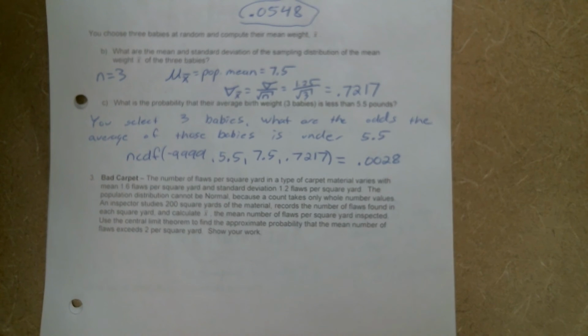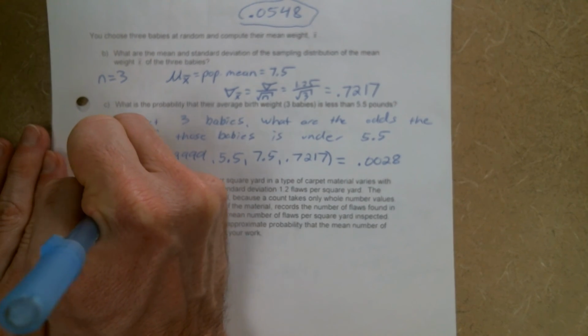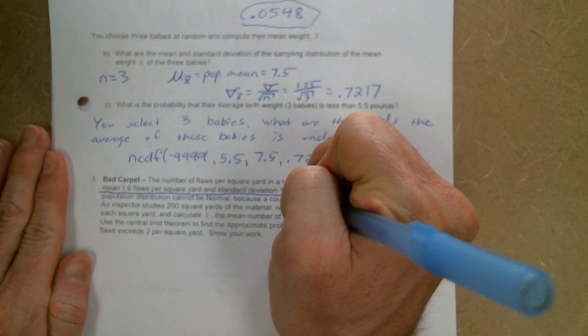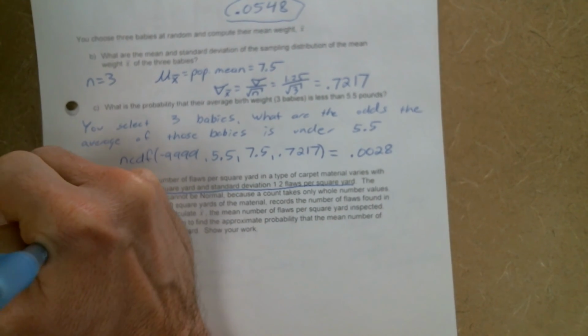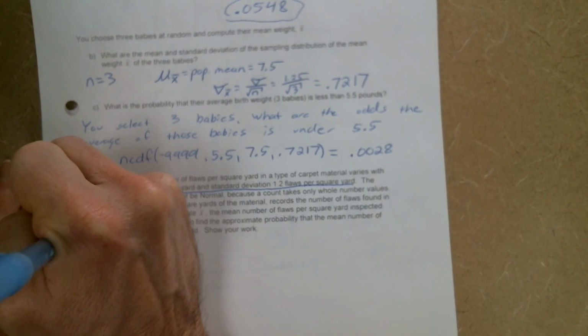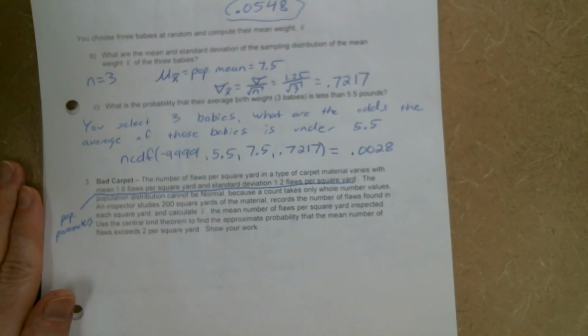The number of flaws per square yard in a type of carpet material varies with a mean of 1.6 flaws per square yard and a standard deviation of 1.2 flaws per square yard. All right, so right here, these are your population parameters. One for the mean, one for the standard deviation.